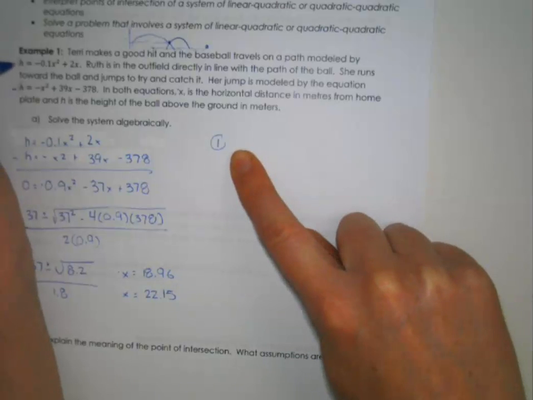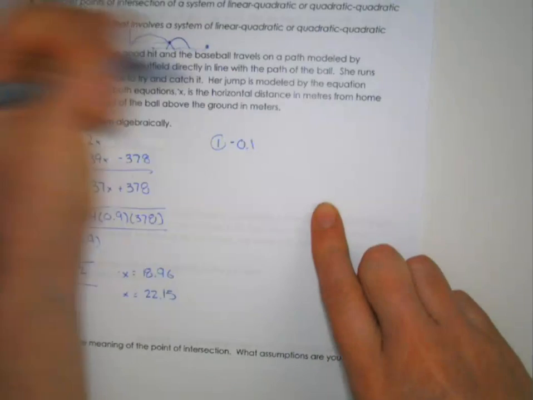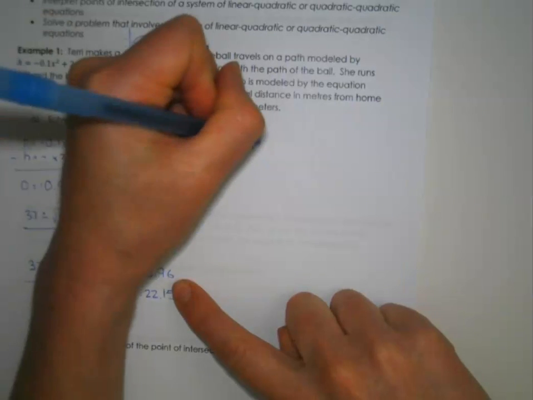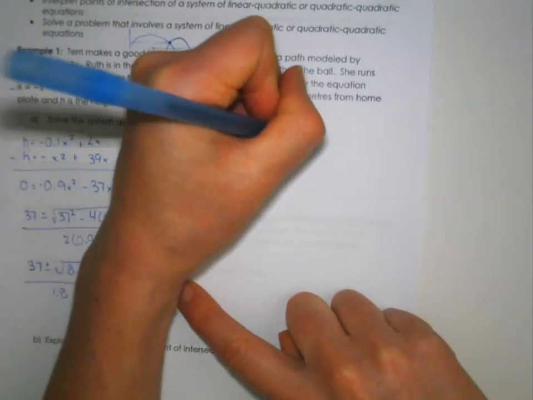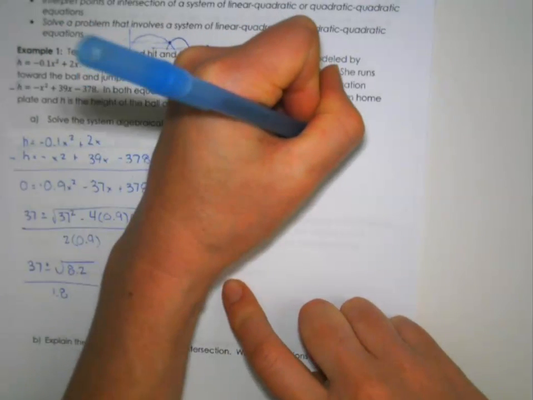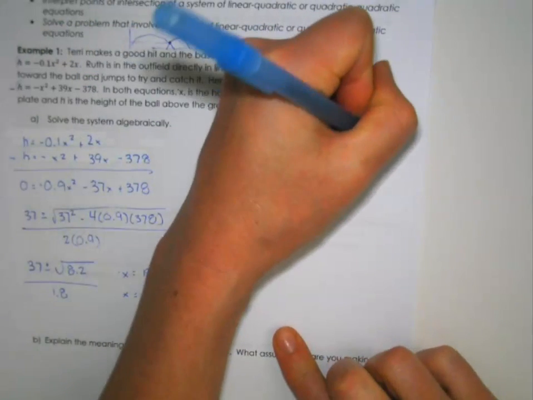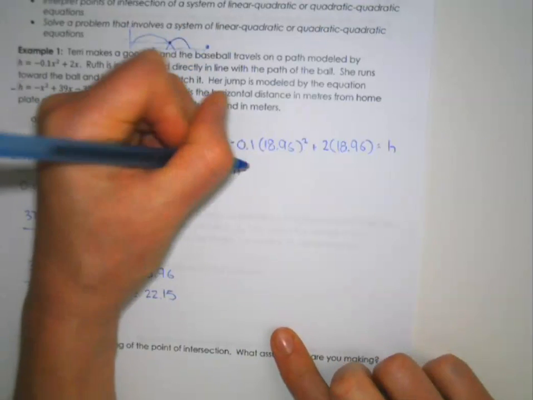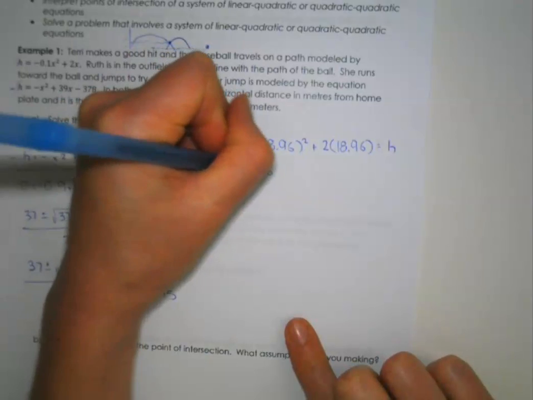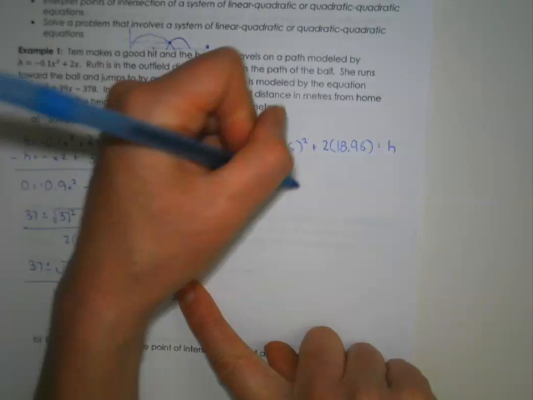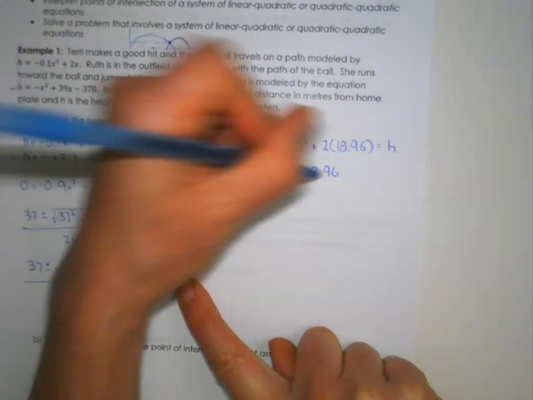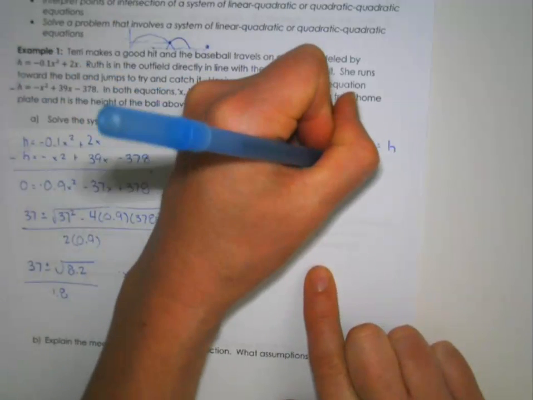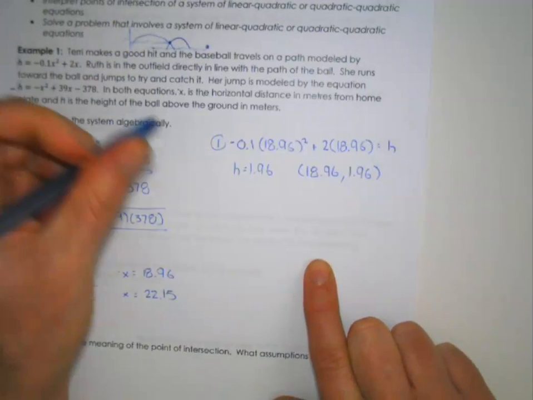So in the first one, let's just use our nice easy equation here. So negative 0.1 x squared, so 18.96 squared, plus 2 times x, 18.96, and that's going to give us h, and so we end up with h being equal to 1.96. So that would mean one of the possible solutions is that she is 18.96 for her x value, so 18.96 meters from home plate, and 1.96 meters above the ground when she catches the ball.